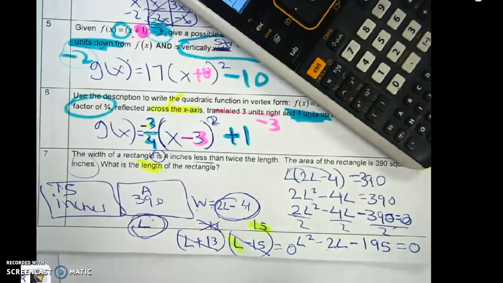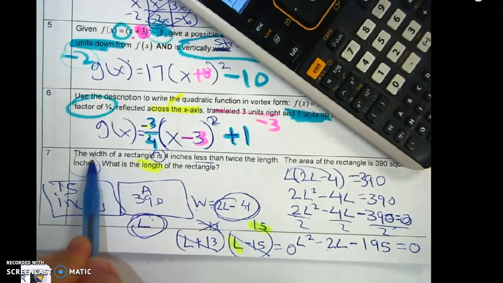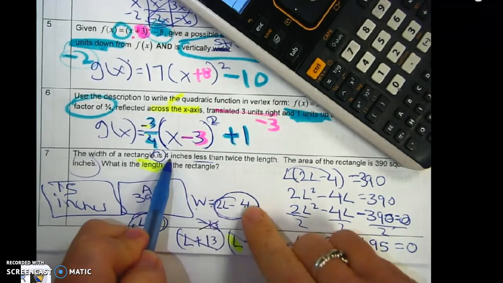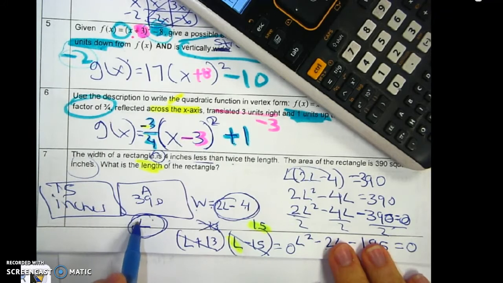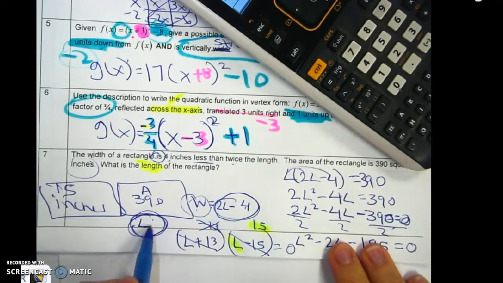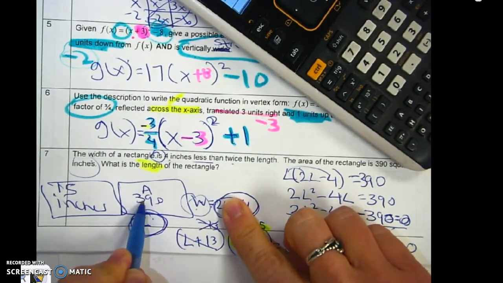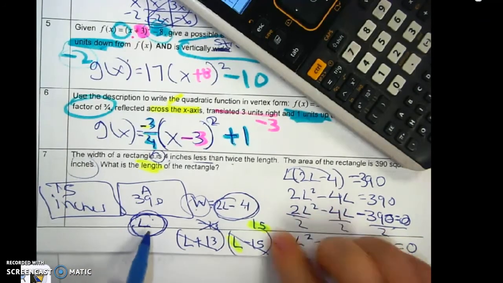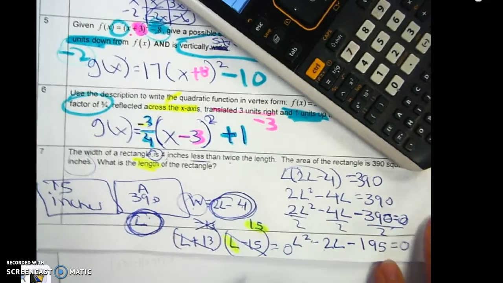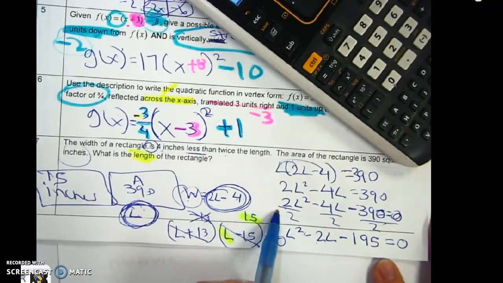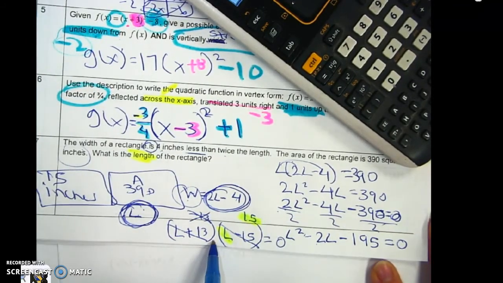Okay? So let me repeat one more time what I did. Width is 4 less than twice the length. They told me the area. To find out area, it's length times width. But if I just did LW equals this, I'm not going to get my answer. So I replaced it by going this times this equals 390. Distributed, set it equal to 0. Saw it was even. Did some guess and check with a calculator.